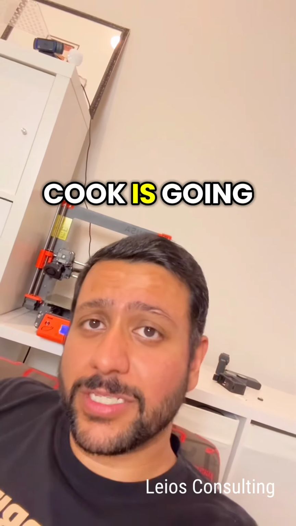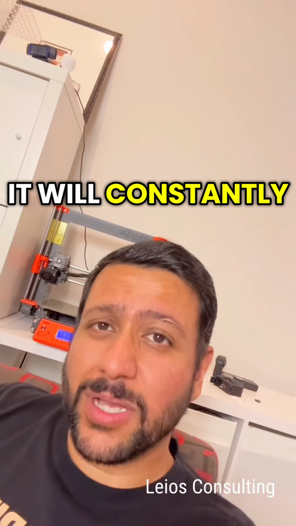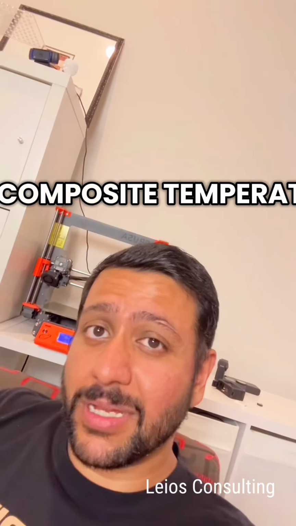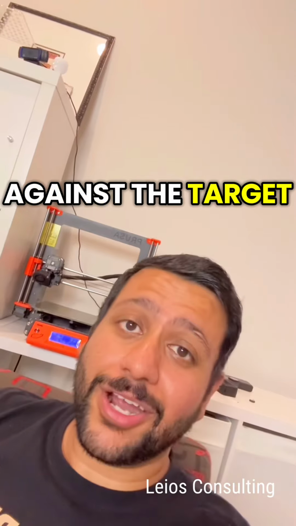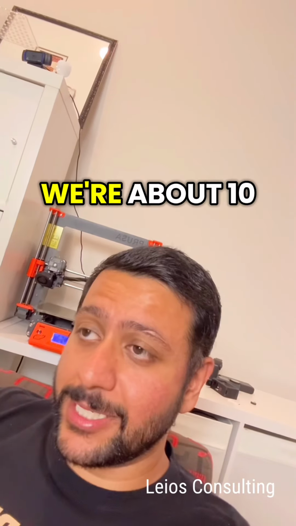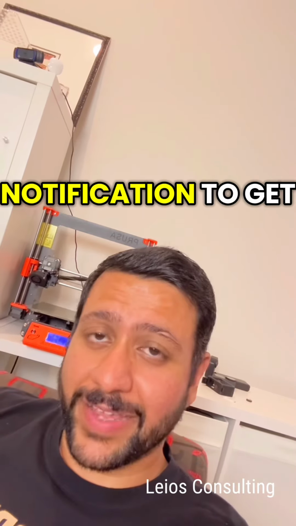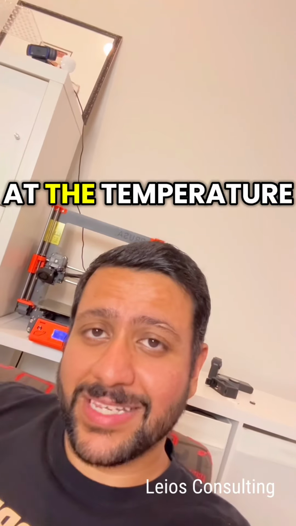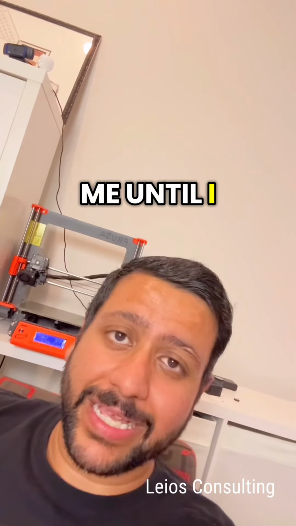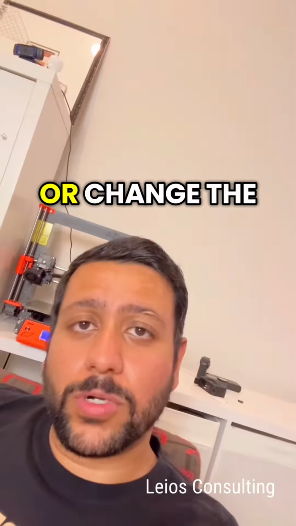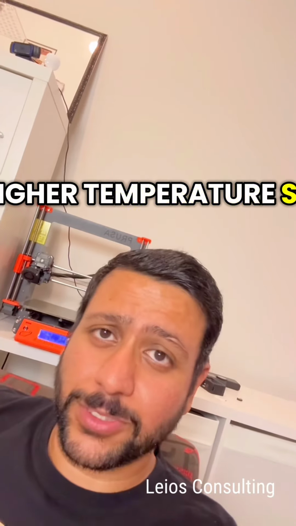So once the cook is going, per the automation server, it will constantly check the current temperature, the composite temperature, against the target temperature that's been set. That way, once we're about 10 degrees out, it'll send a notification to get me ready. And once we're at the temperature, it'll start alerting me until I either turn off the tracking or change the temperature to a higher temperature so we're not above threshold.